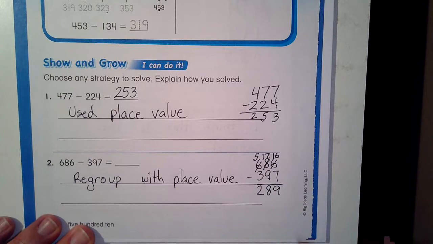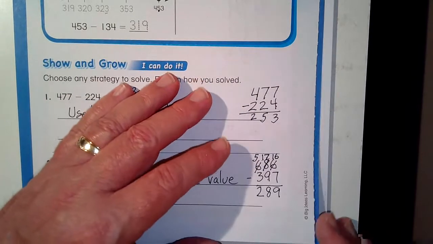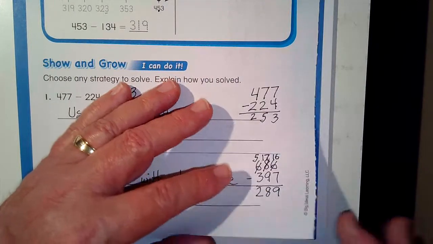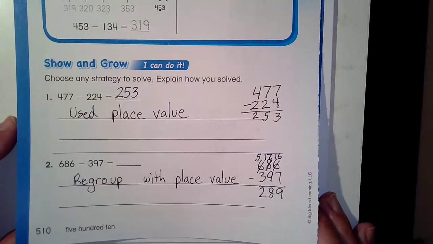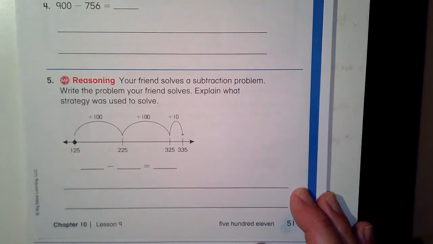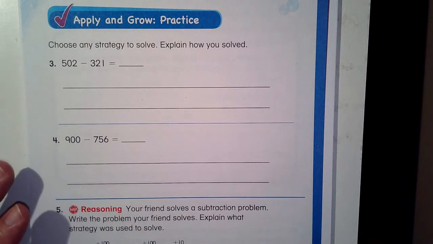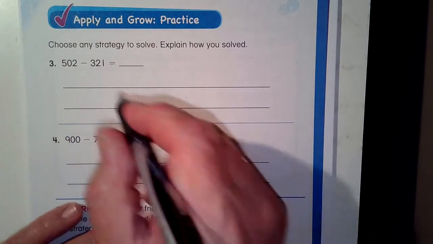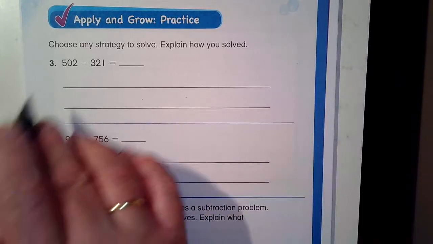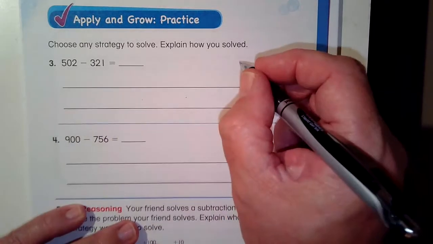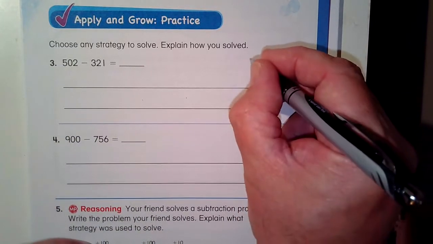Okay. I just want you to know that there are other ways to do it. They want you to be able to practice them and do all kinds of ways. All right, let's go to page 511. And again, it says, choose any strategy to solve. Here we go, 502 minus 301. Let's just keep doing the way that I showed you.